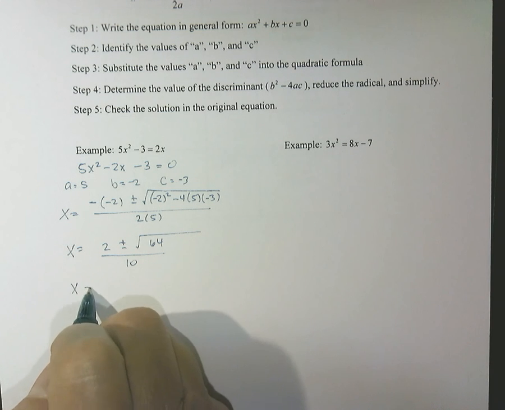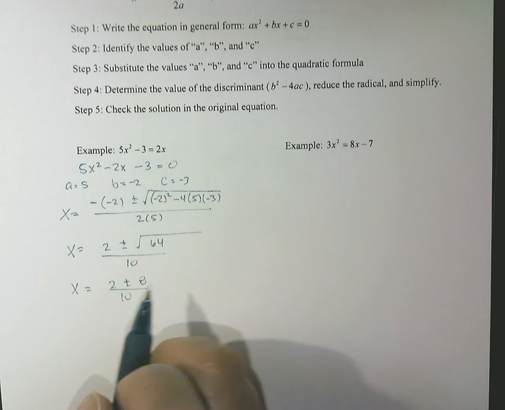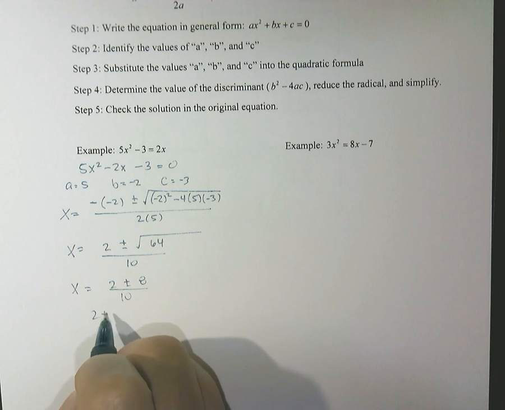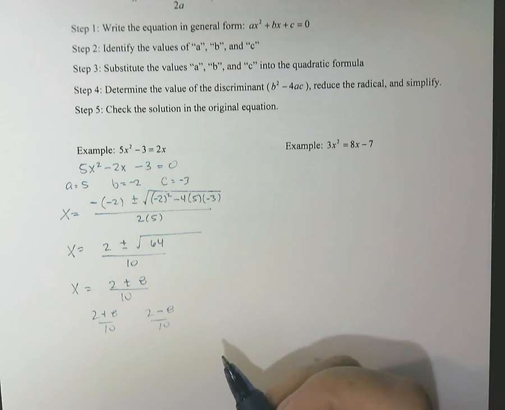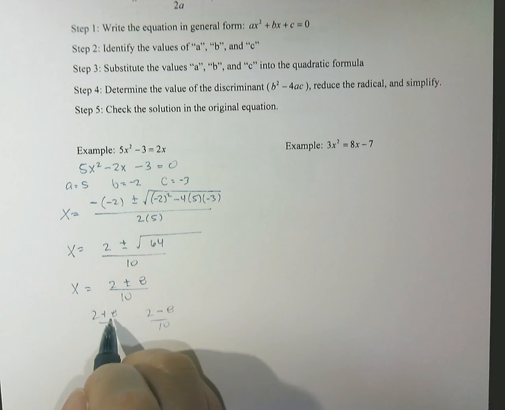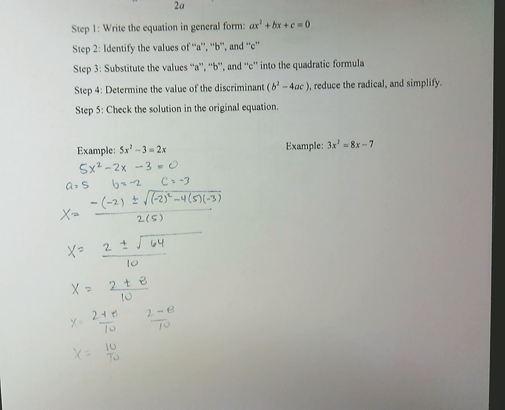So I'm going to have x equals 2 plus or minus 8 over 10. So I'd have 2 plus 8 over 10 and 2 minus 8 over 10. 2 plus 8 is 10 over 10.